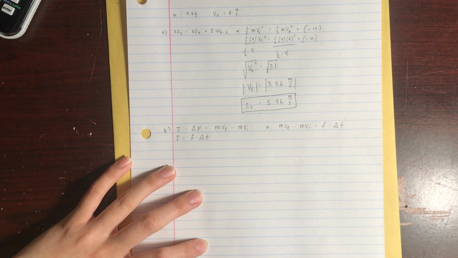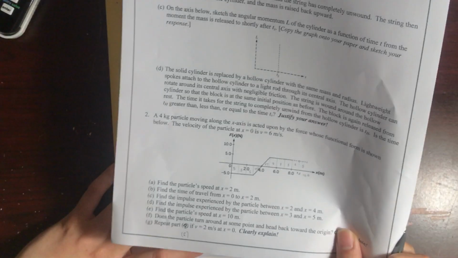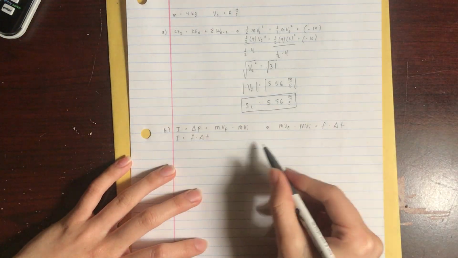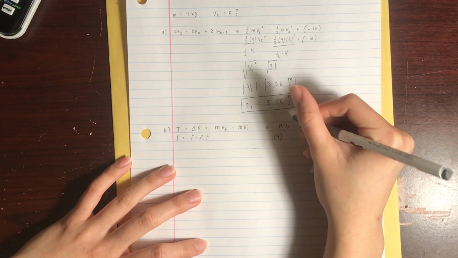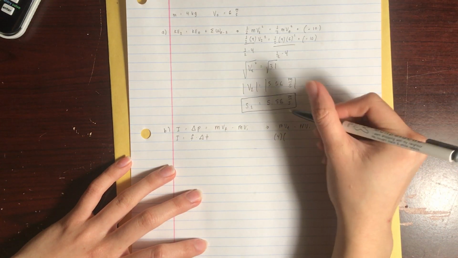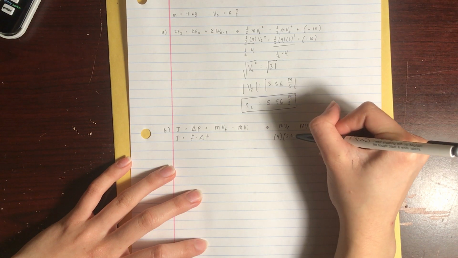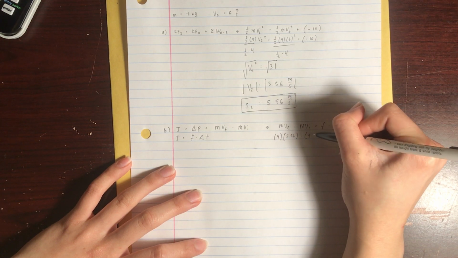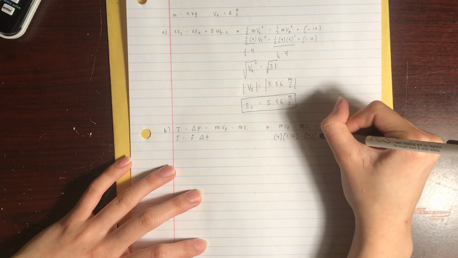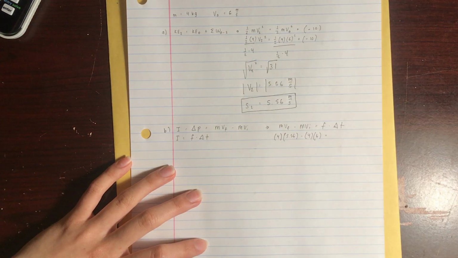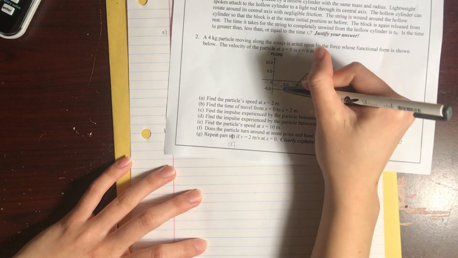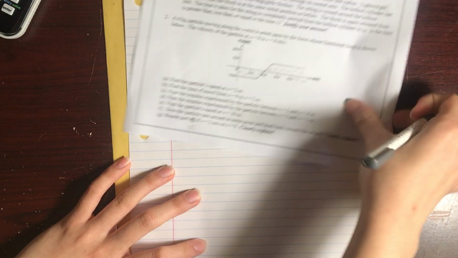Since it's asking about the motion from 0 to 2, we already have all the numbers we need. Mass is 4, v final is v2, which we found earlier to be 5.56, minus mass again, 4, times v initial, 6, which is the given initial velocity, equals the force. The graph tells us that from 0 to 2 the force is just a constant -5.